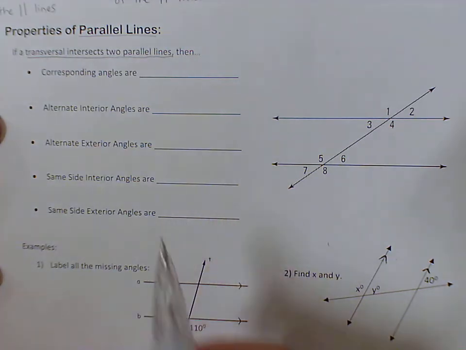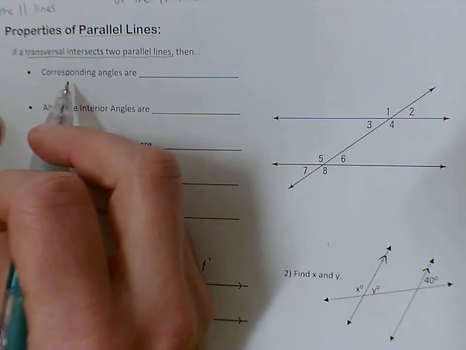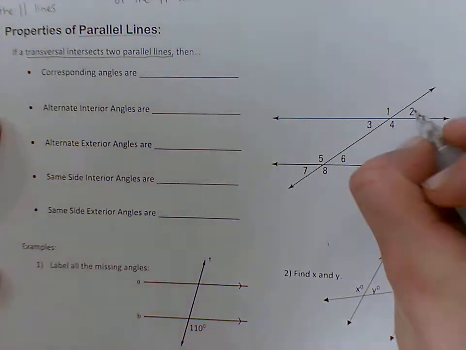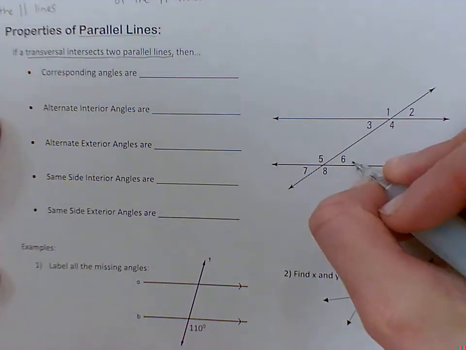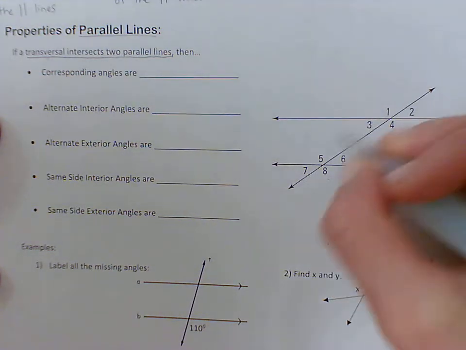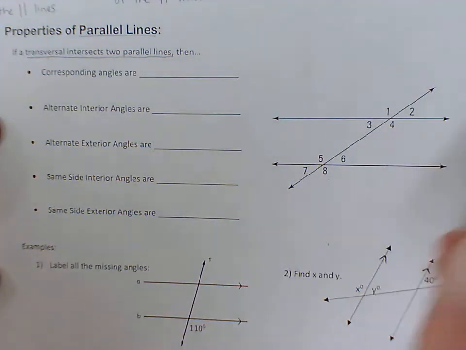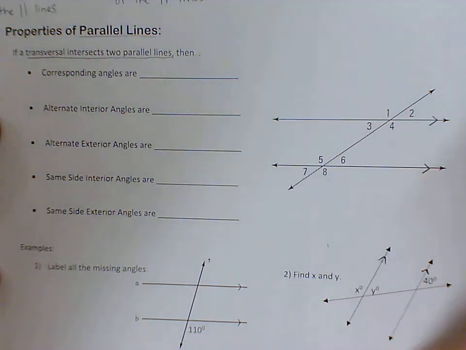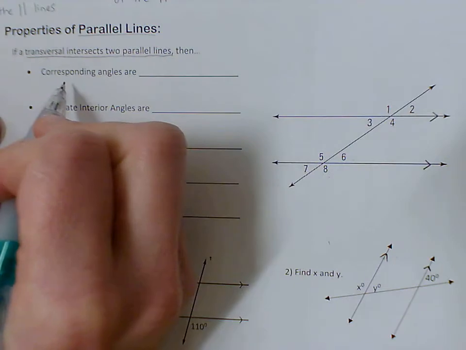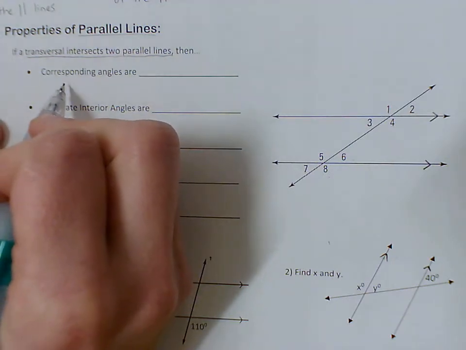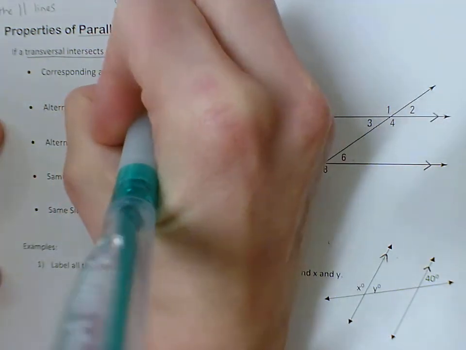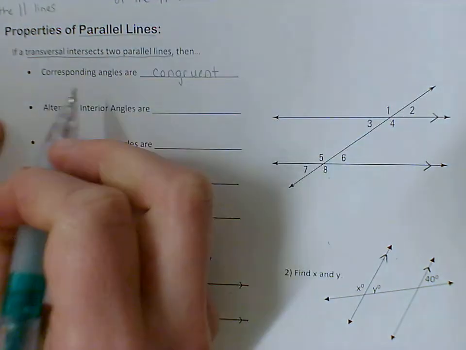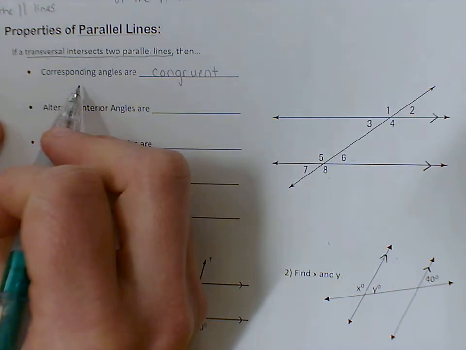So the first one we're going to talk about is what happens when you have corresponding angles. Remember, our corresponding angles are the 2 and the 6, the 4 and the 8, the 1 and the 5, the 3 and the 7. So what do you know about those? Well, if these were parallel, so I'm going to put the little symbol to mean they're parallel, then the corresponding angles are actually going to be congruent. So whatever the measure of one of those angles is, the angle that matches up with it will be congruent.